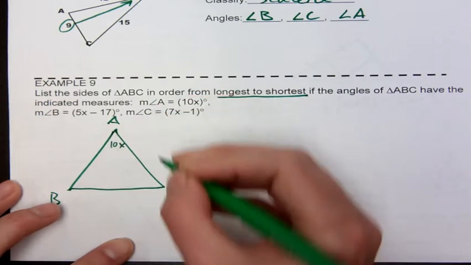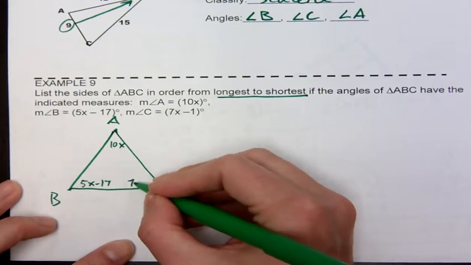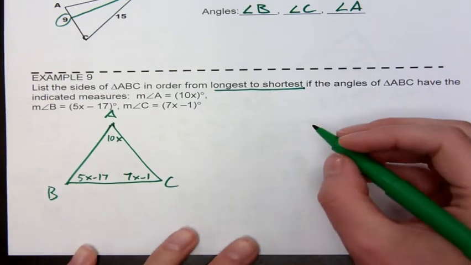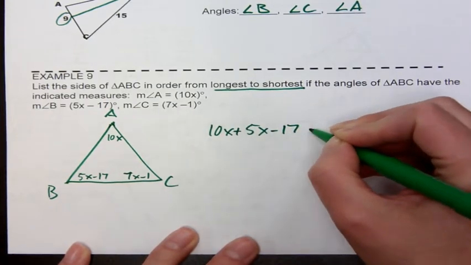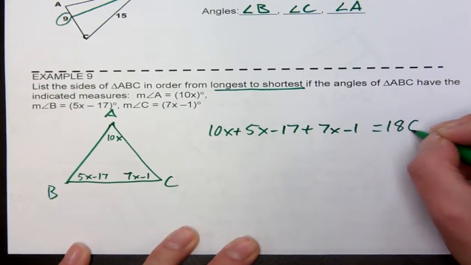So I have 10x, 5x minus 17, 7x minus 1. How do I write an equation to solve for x? Set it equal to 180 because they're triangle angles. So 10x plus 5x minus 17 plus 7x minus 1 equals 180.